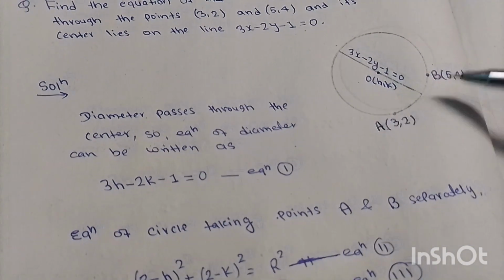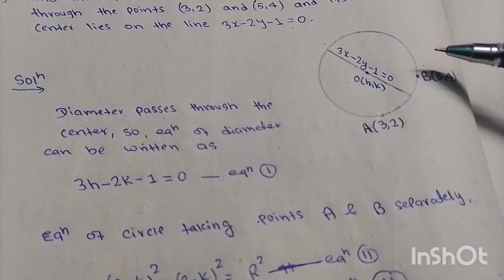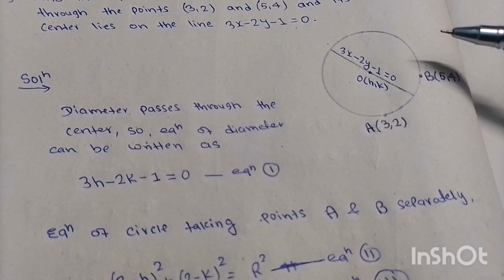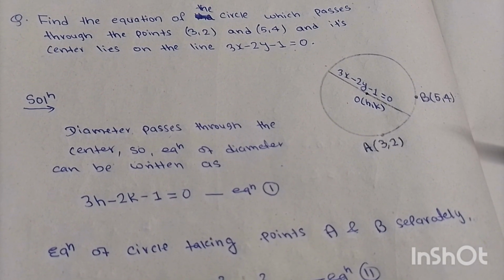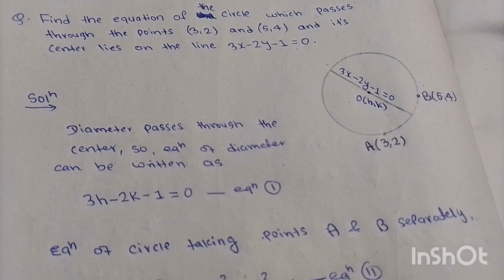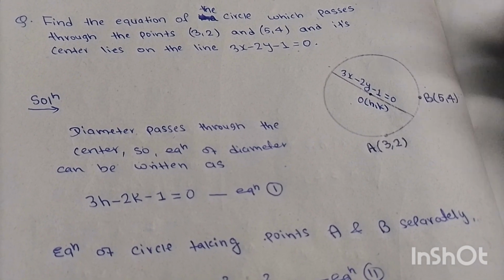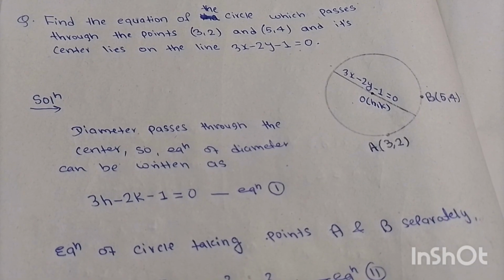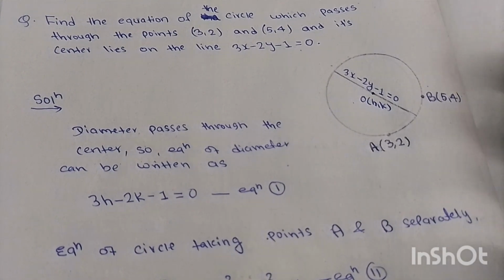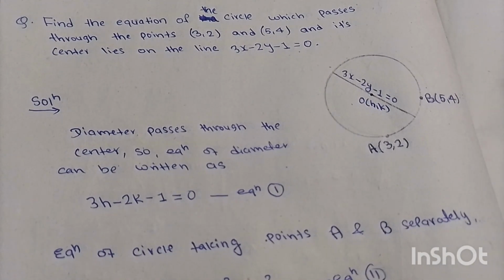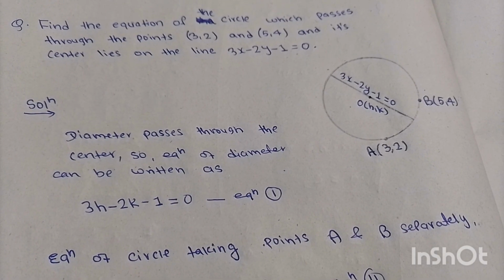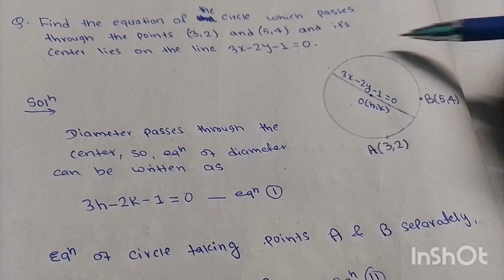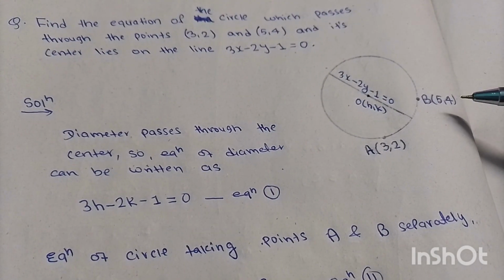Once you draw the tentative figure of the required question, it is easier for you to solve any kind of problem. So in geometry, I recommend you to draw a figure first before solving any kind of problem in geometry. If you are able to draw the required figure for the given problem, it is easier for you to solve the problem. So the question is, I have drawn here the figure as per the question.